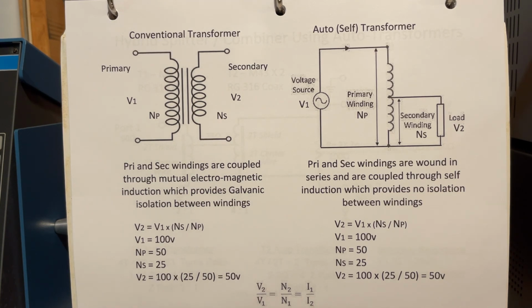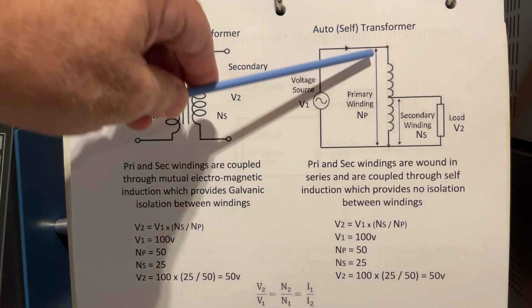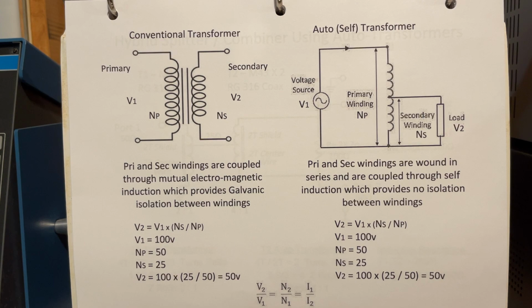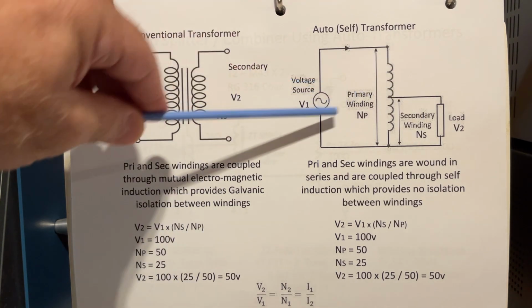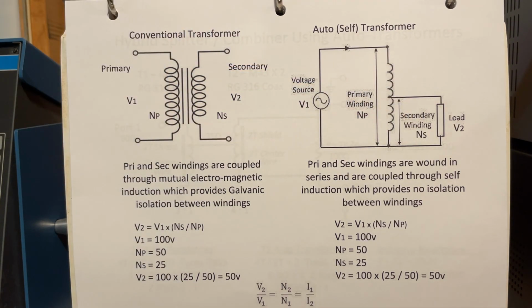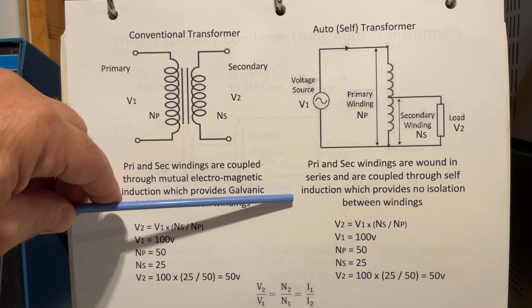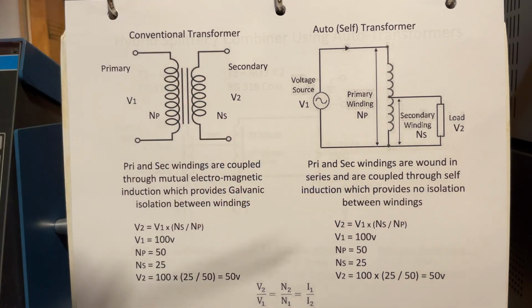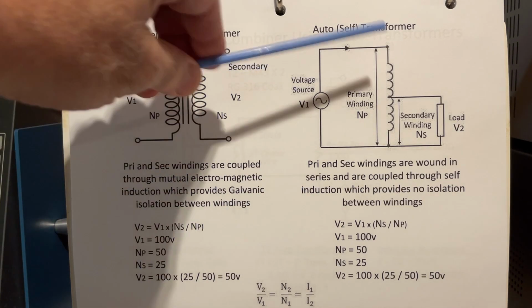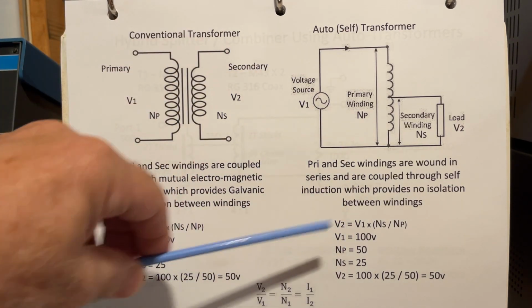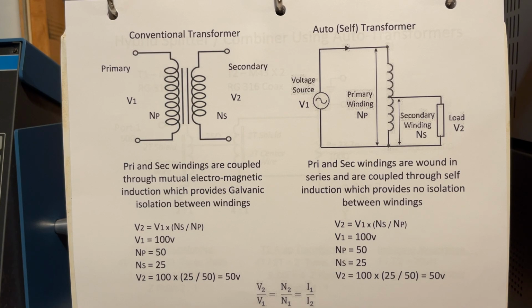Now let's take a look at an auto transformer. You can see there's only a single winding. So we have no isolation between the primary and the secondary. These are coupled using self-induction. Again, there's no isolation. If we look at how to calculate the output voltage, it's basically the same.